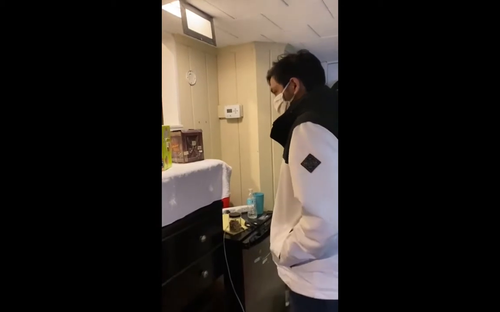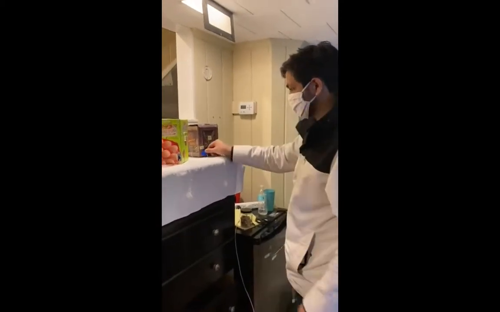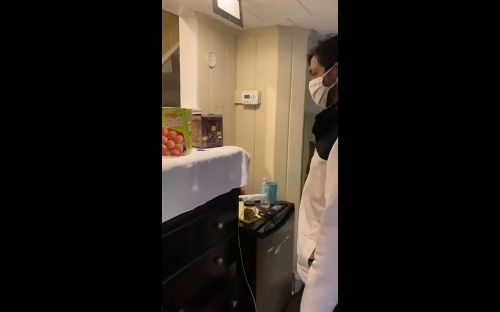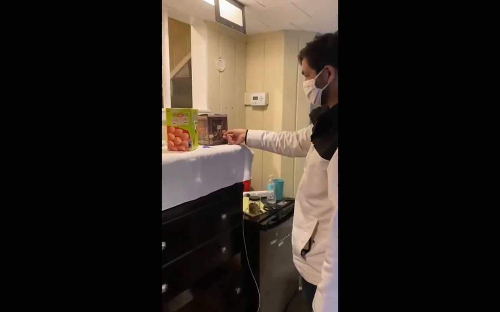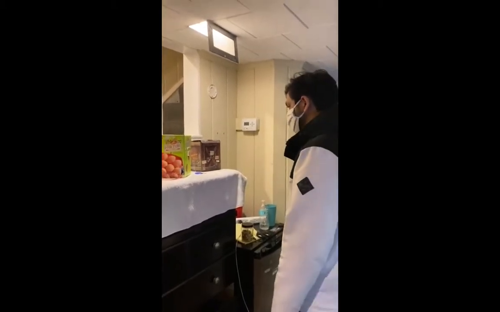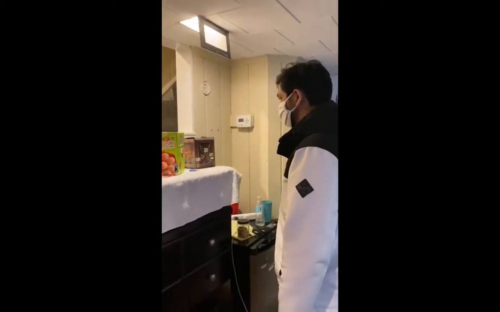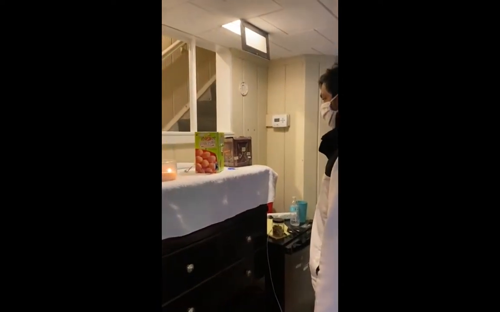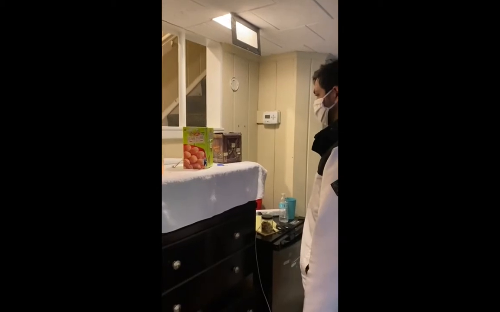He's going to scan the RFID one more time. His temperature is going to get taken. We get the temperature reading again. We wait for the camera to turn on and our mask detection to turn on.